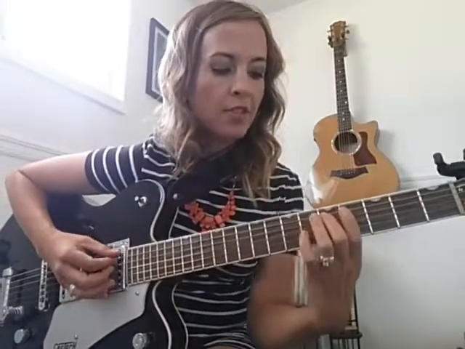So that was pattern 1. Pattern 1, the C shape, connects to pattern 2 through this 5th string. And here's our root shape for pattern 2. Now pattern 2's scale is going to start on the same note, but instead of our pinky, we're going to start on 2nd finger. So it's the same root, you just change your positioning.